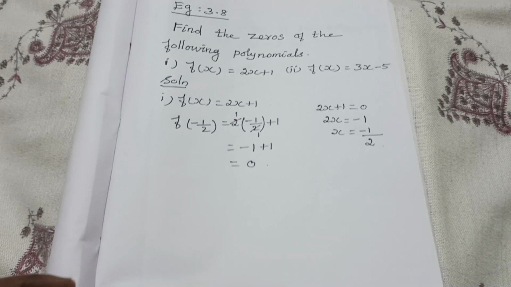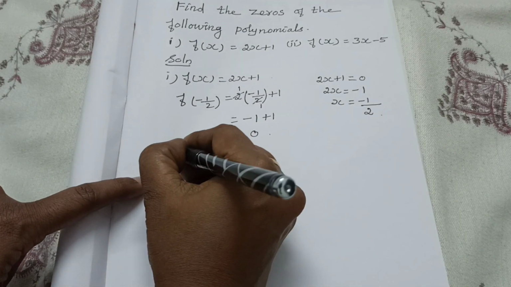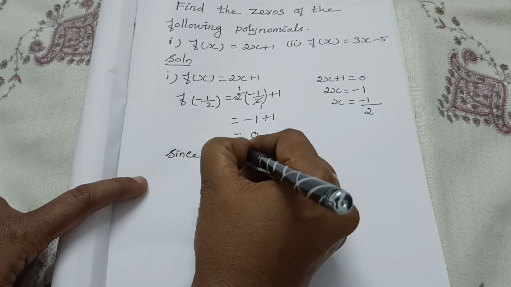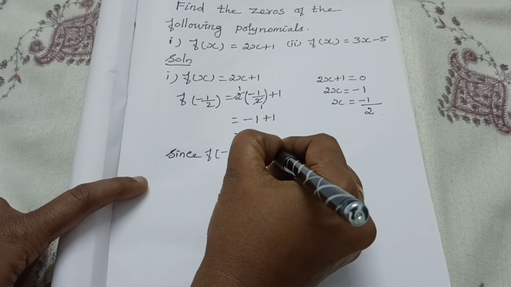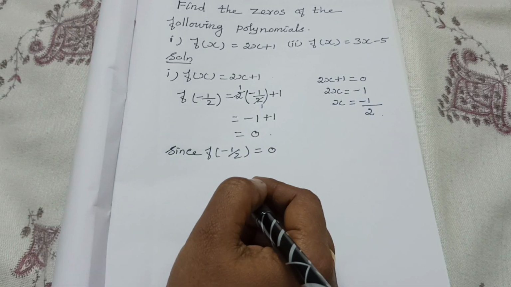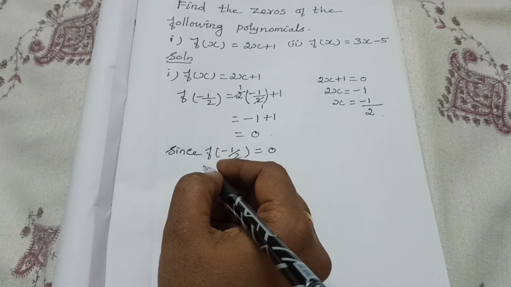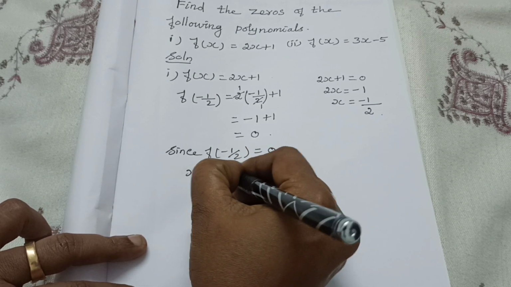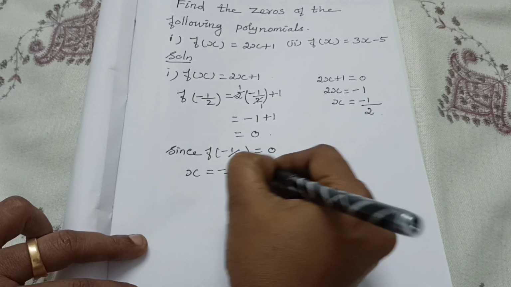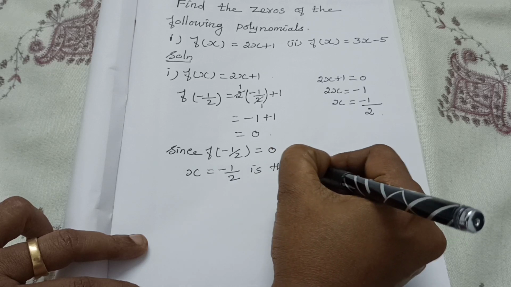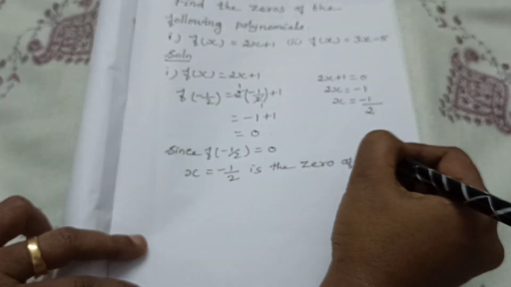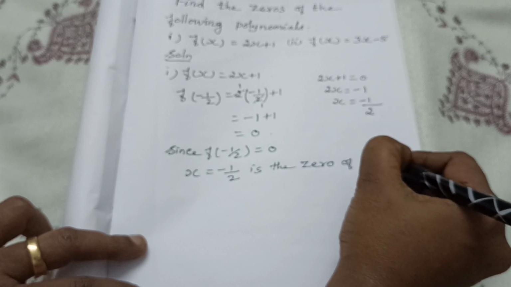F of minus 1 by 2 is equal to 0. Since f of minus 1 by 2 is equal to 0, therefore which is the zero of the polynomial? X equal to minus 1 by 2 is the zero. Is the zero of which one? F of x. Zero of f of x.